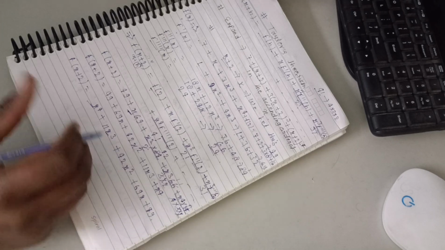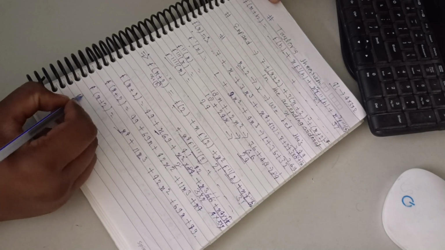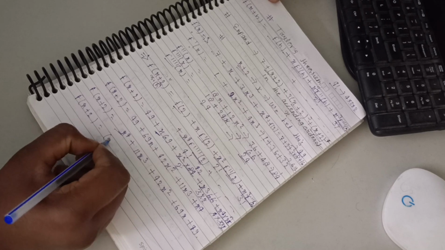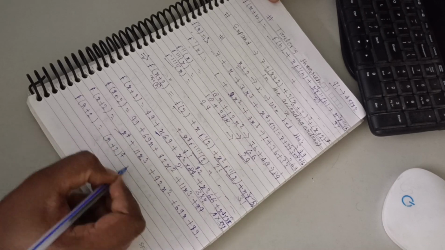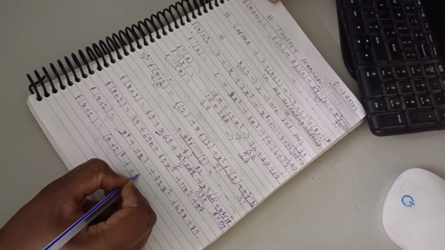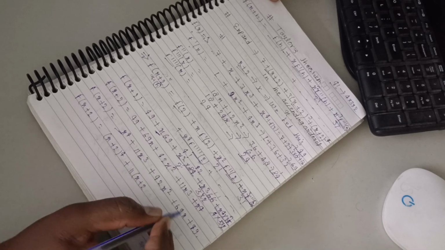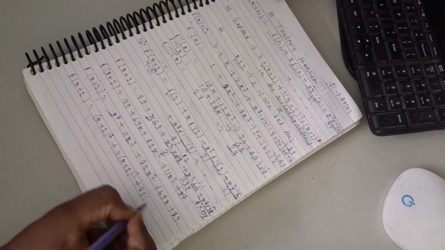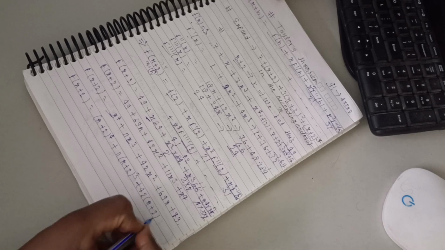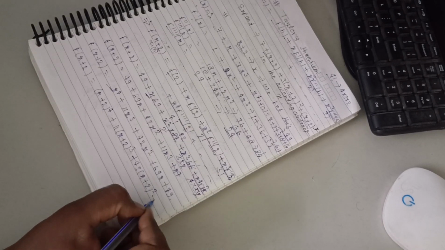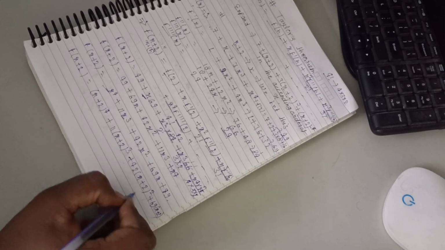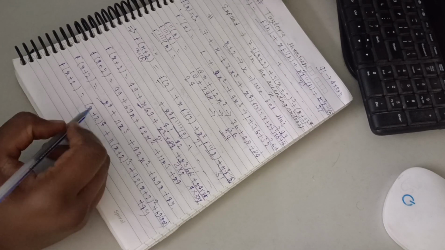We will put x plus 2, then the question will be complete. Okay, so f of x plus 2 is x plus 2 to the power 4 plus 11 into x plus 2 to the power cube plus 42 into x plus 2 whole square plus 69 into x plus 2 plus 49.